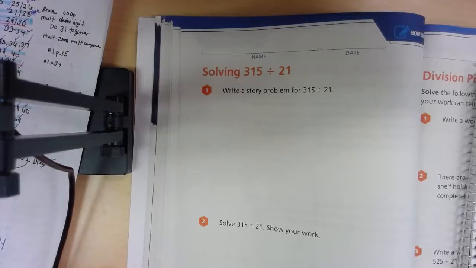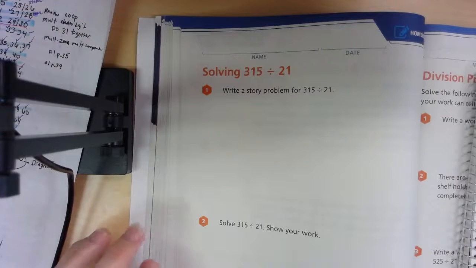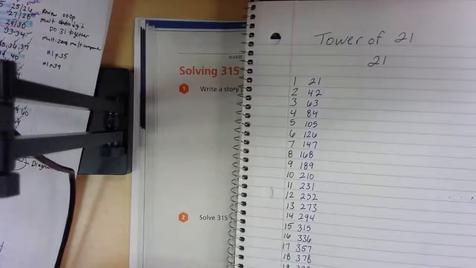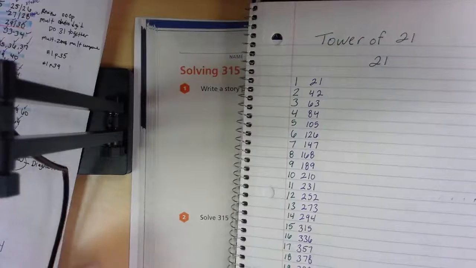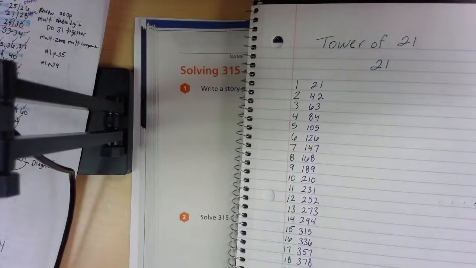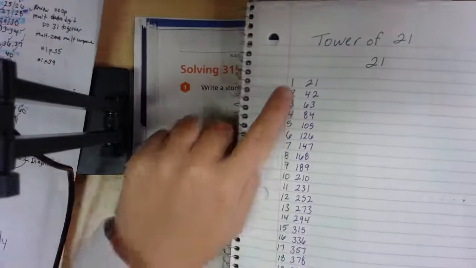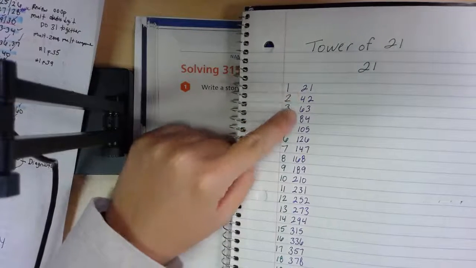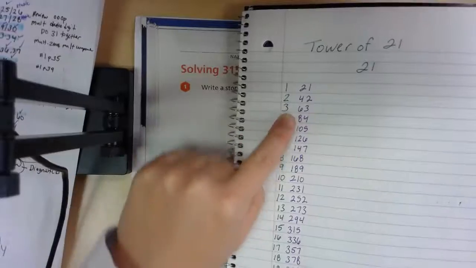Yesterday in math, we started our work using the Tower of 21. This is a copy of the Tower of 21 that you should have made and that we started yesterday in class, and that you can use on your assignments today and a little bit next week too. As you can see, I start with 21 and then skip count by 21: 21, 42, 63. So I just add 21 and my chart goes to 30.